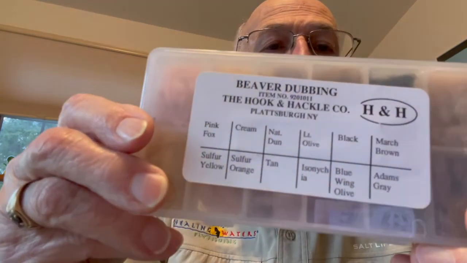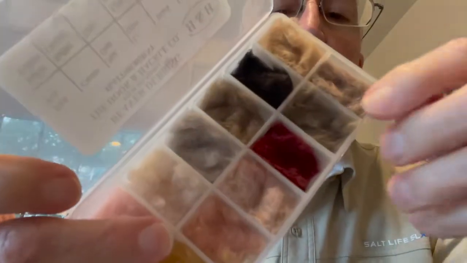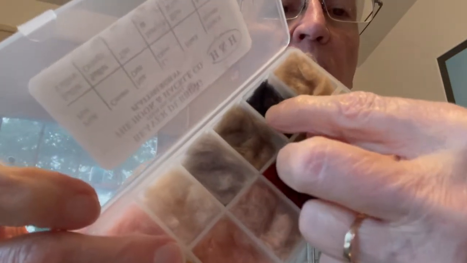Okay, so that's going to be the first type of dubbing that I'm going to show you, some relatively fine, in this particular case, beaver dubbing. And I'll pull out a little bit so that you can see its fine structure.